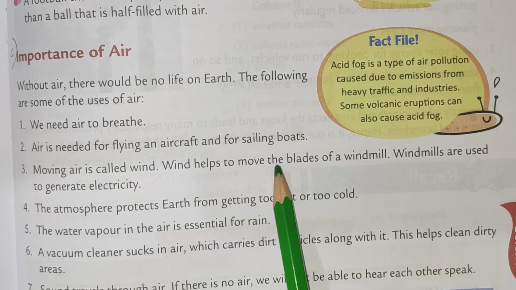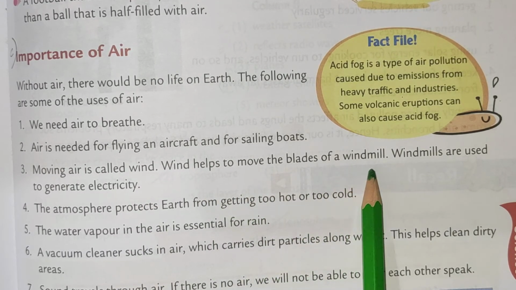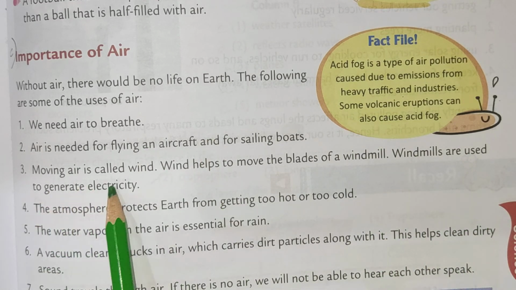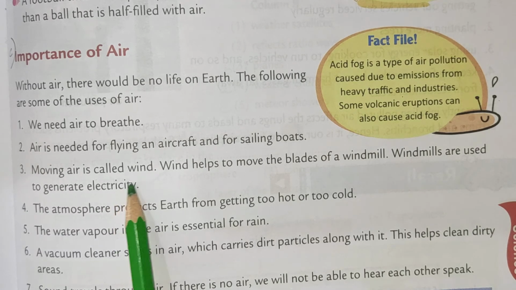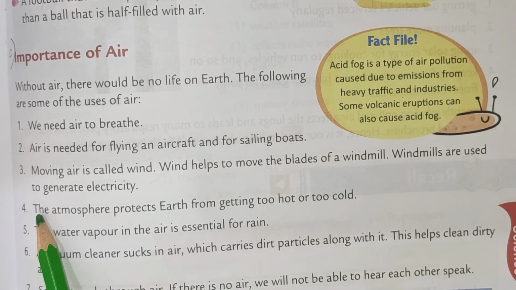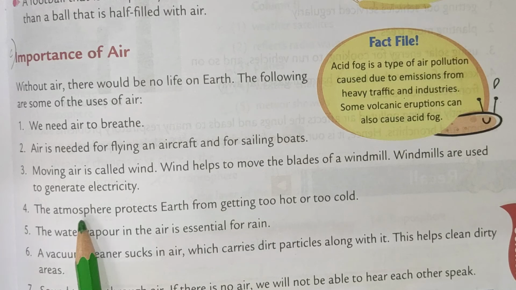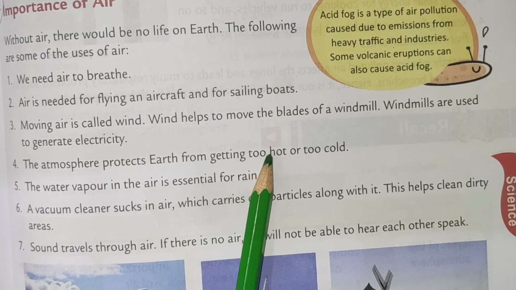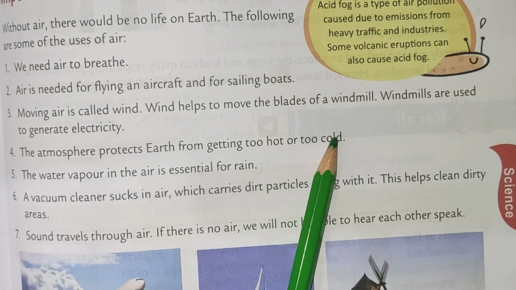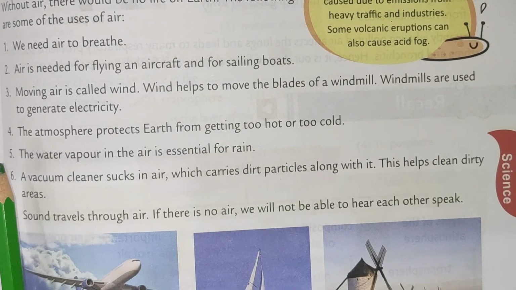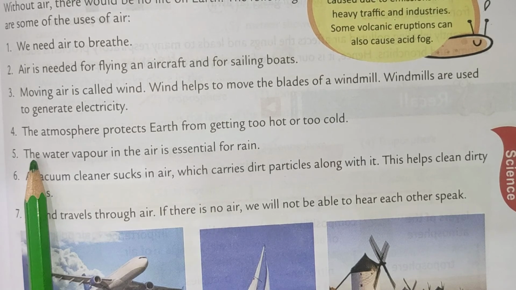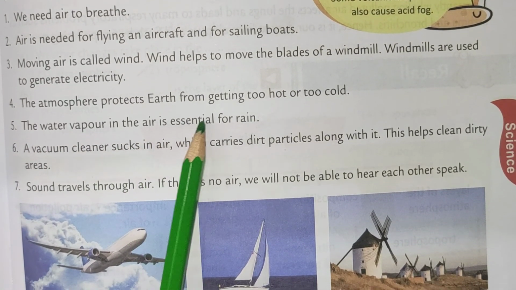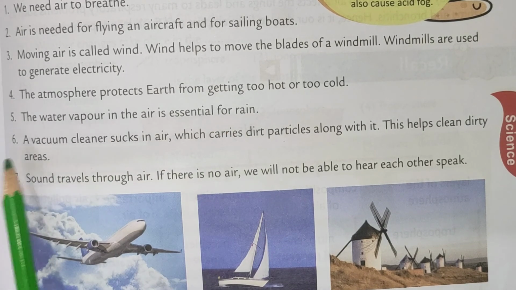Wind helps to move the blades of a windmill. Windmills are used to generate electricity. 4. The atmosphere protects Earth from getting too hot or too cold. 5. The water vapor in the air is essential for rain.